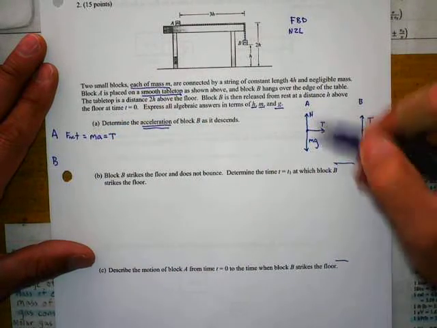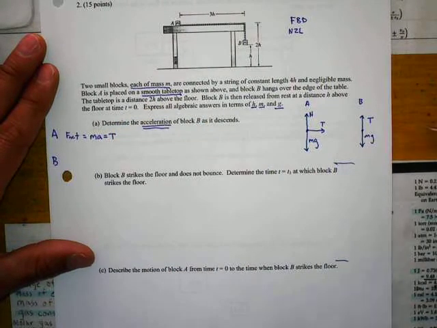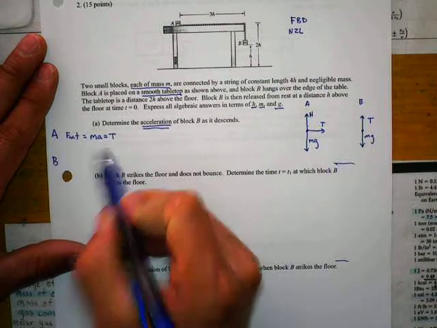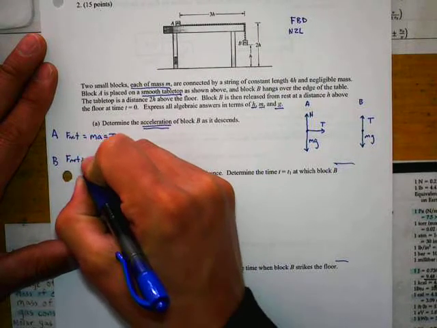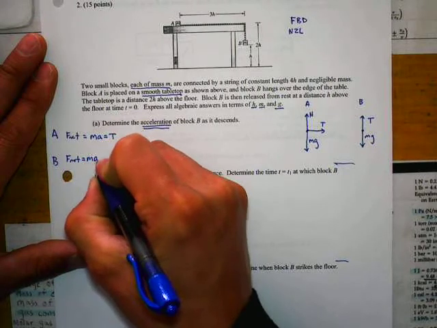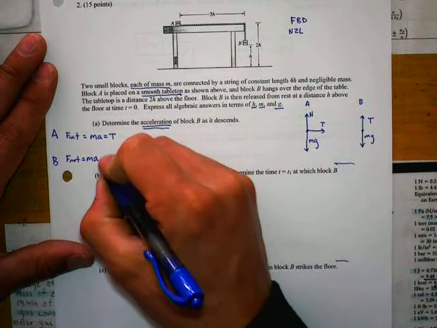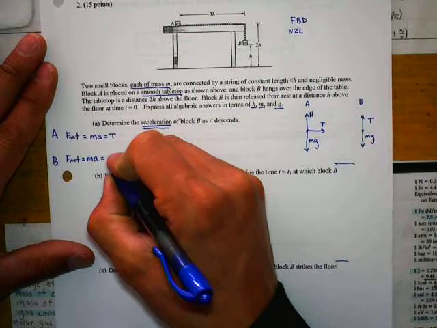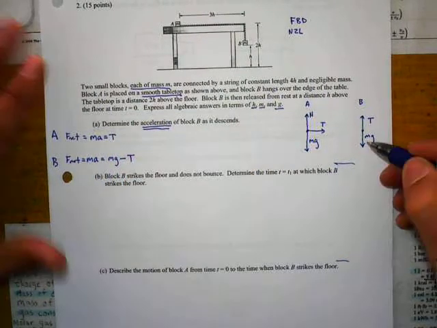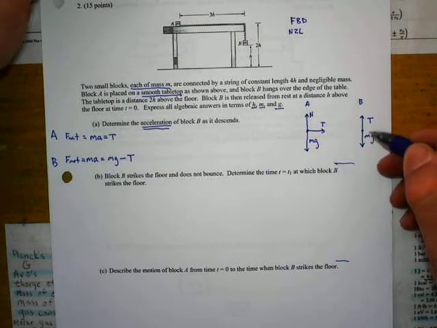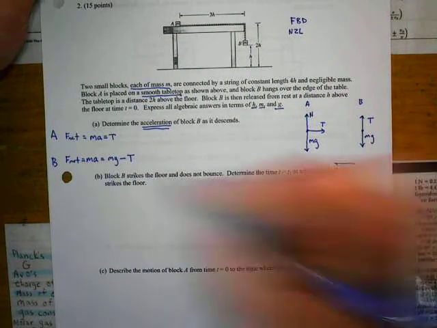So normal and mg cancel out. So this right here is my final expression. That's pretty simple. For this one I'm going to say F net is also equal to ma and is equal to mg minus tension. So here mg is our driving force, tension is opposing it.